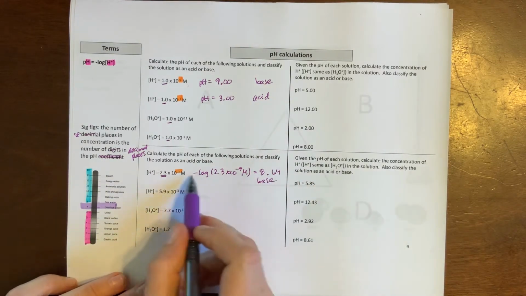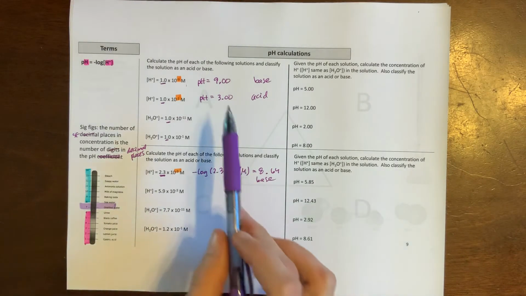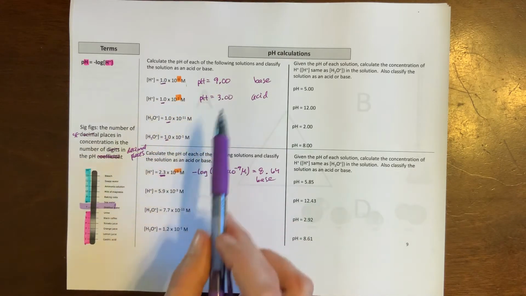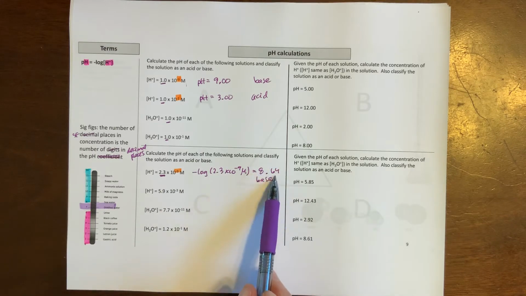If you aren't sure how to do this on your calculator, make sure that you ask for help with it, okay? So that's, if the coefficient is 1, you can just take that exponent and write your pH. If it's not, use your calculator to calculate that exact pH, but it should be close to that exponent.